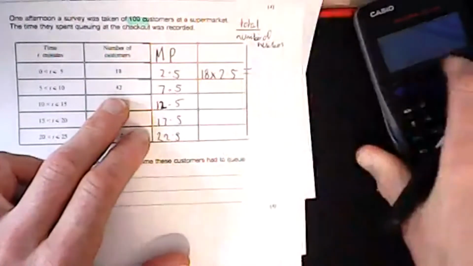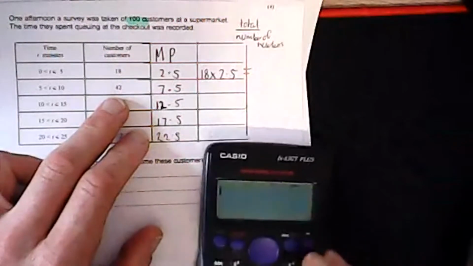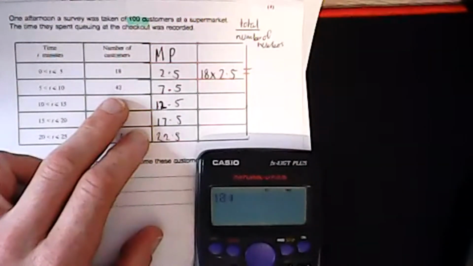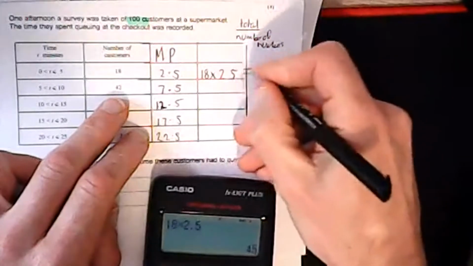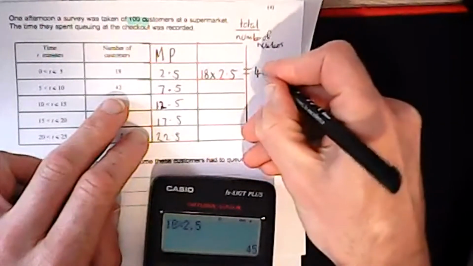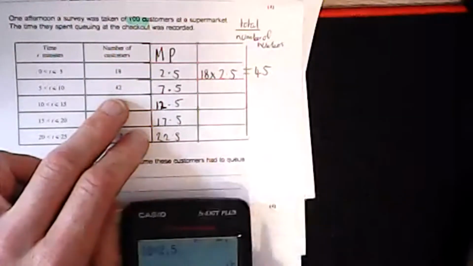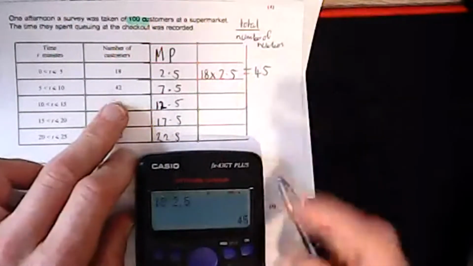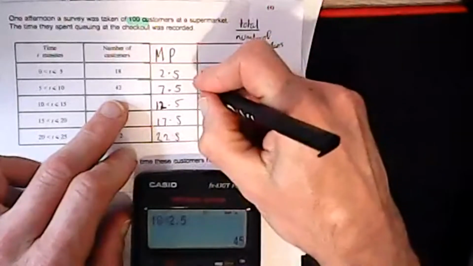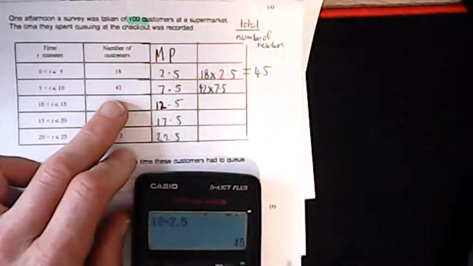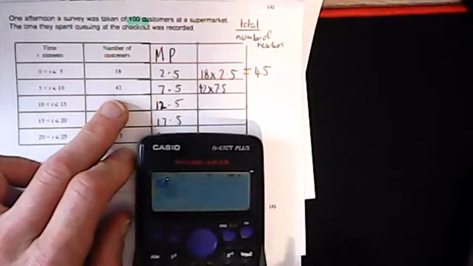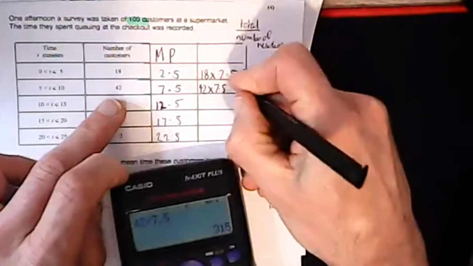Right, so calculator out now. If you've got a calculator handy, you might want to be doing this with me. That's 45, so that's why I'm putting it in my other column there. I haven't quite put it in the right spot, but getting the right idea. Let's try and squeeze this one in. 42 times 7.5. Actually, once you've done a few of these, you don't need to write the working out. You can just put the answer. 315.